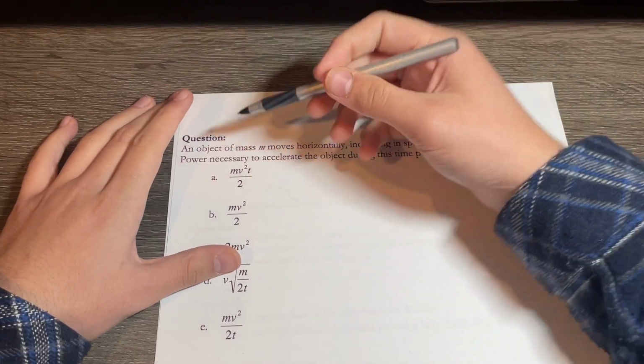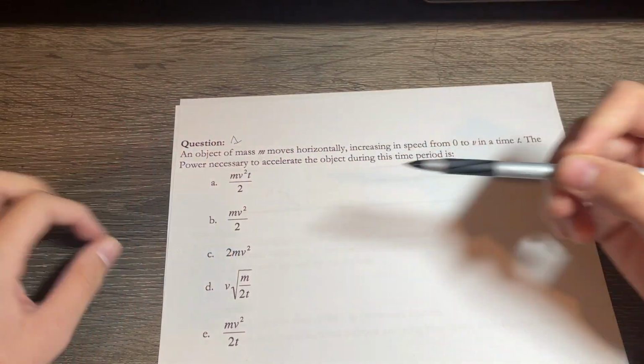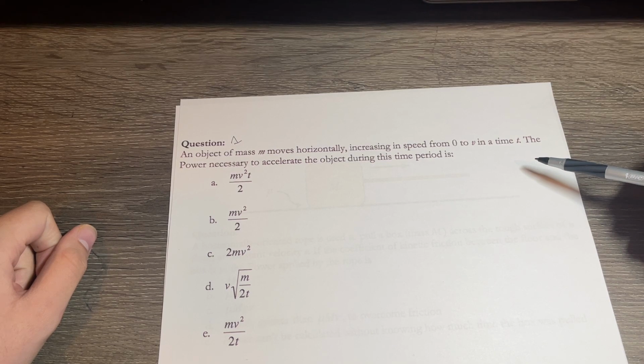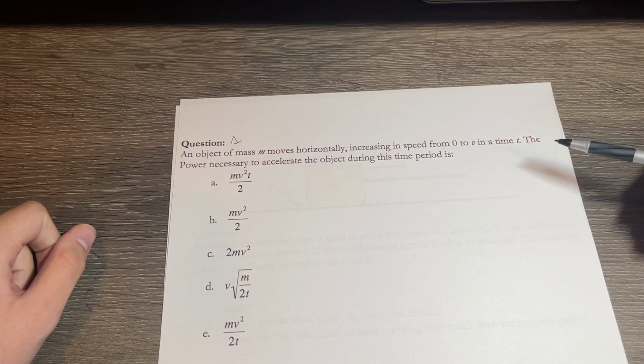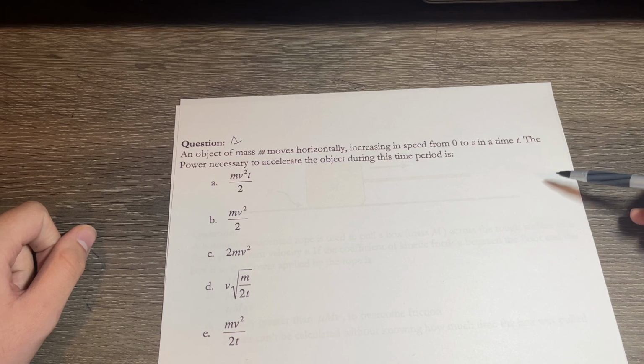Okay, so let's start with the first question. Question number one. An object with mass m moves horizontally with increasing speed from 0 to some certain velocity v in some certain time, in a time t. The power necessary to accelerate the object during this time period is.